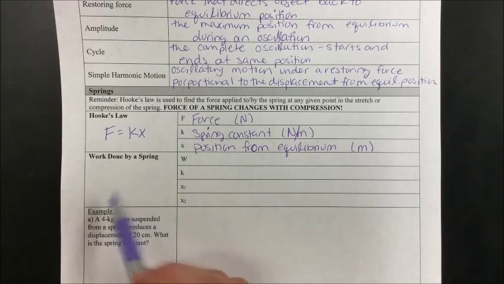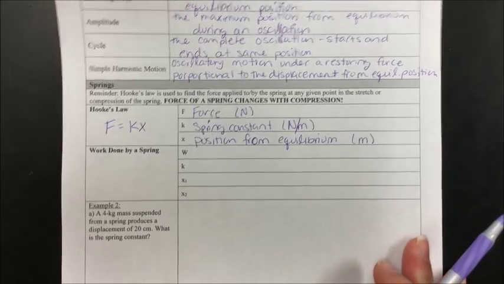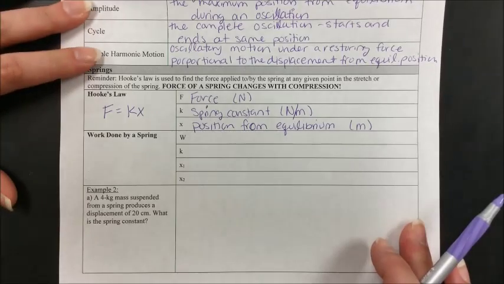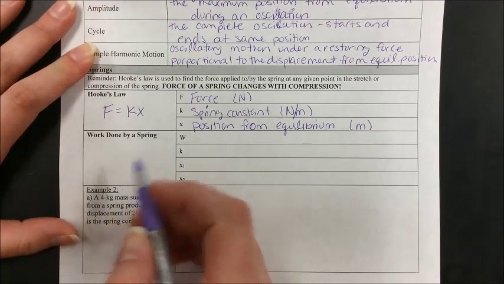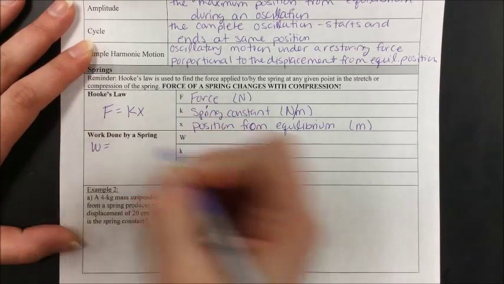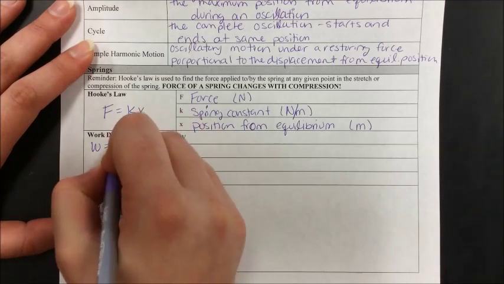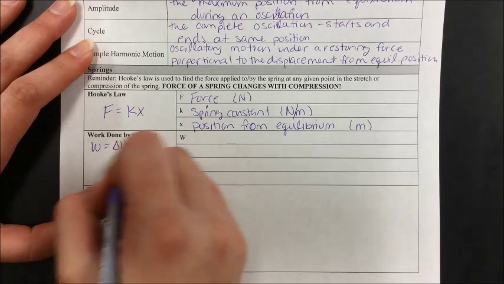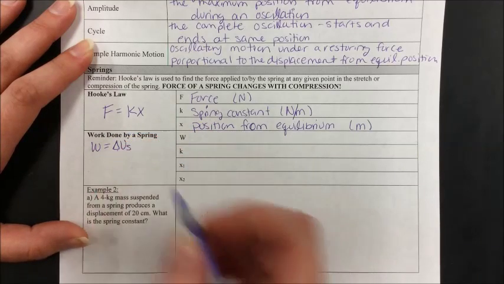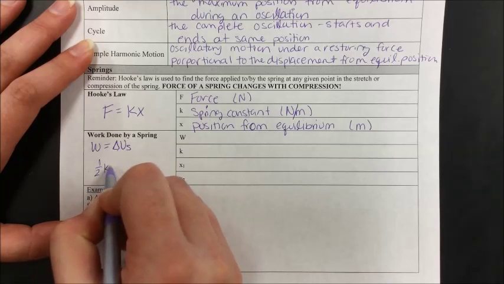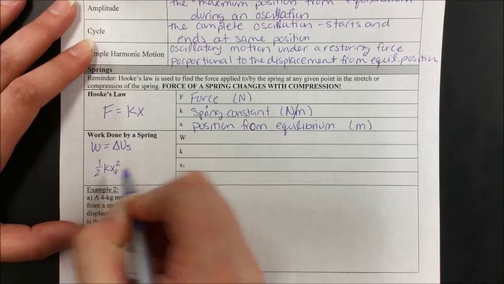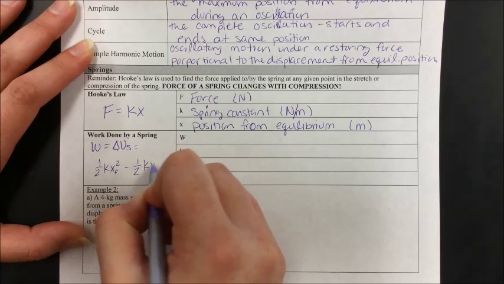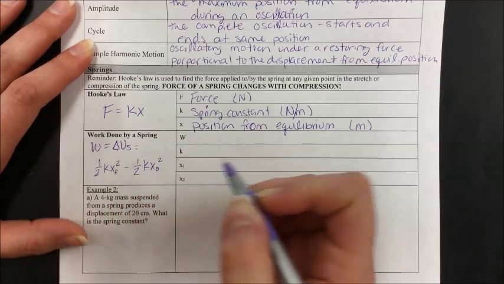And this is also a review, work done by a spring. So if we want to know the energy that's being used within our simple harmonic motion, if we remember, work equals the change in energy, and as a spring is compressed, we're changing the potential spring energy. And anytime we have our triangle, that's final minus initial, so 1/2 kx squared, that would be the final position, minus 1/2 kx naught squared.